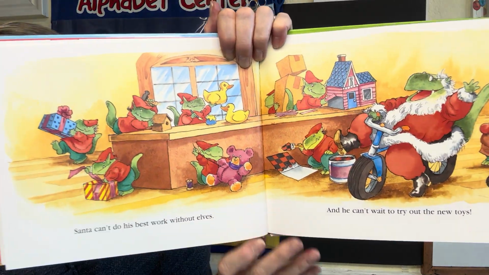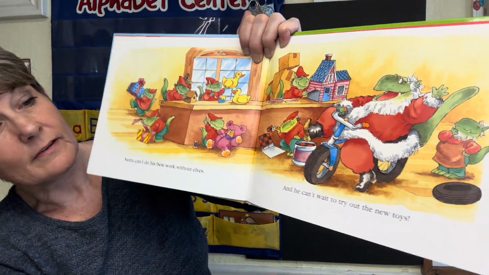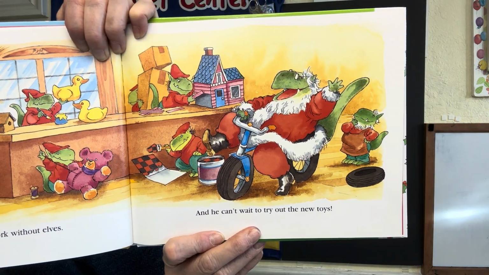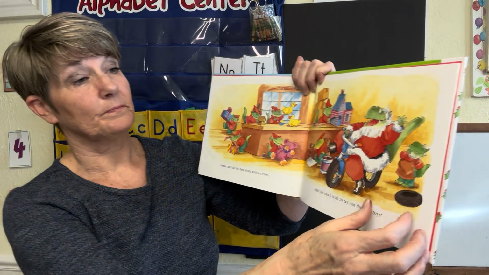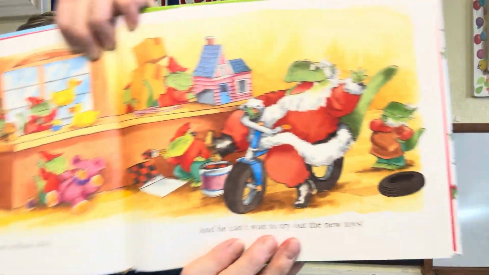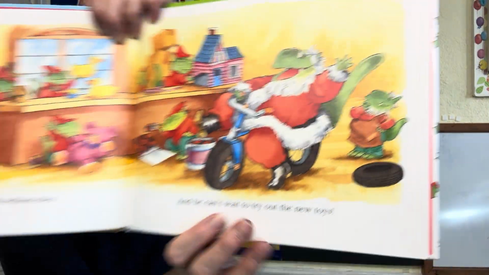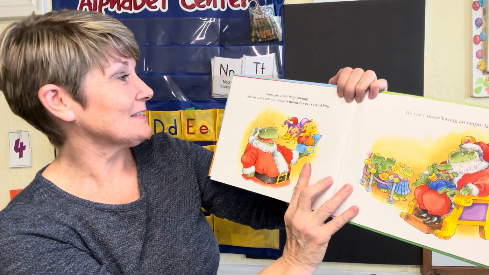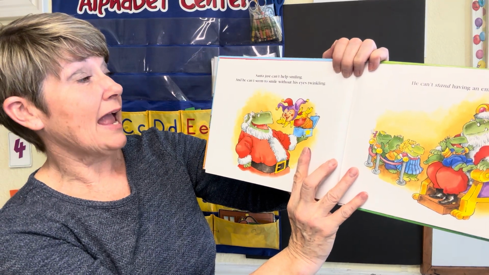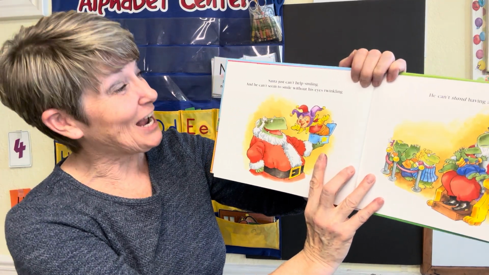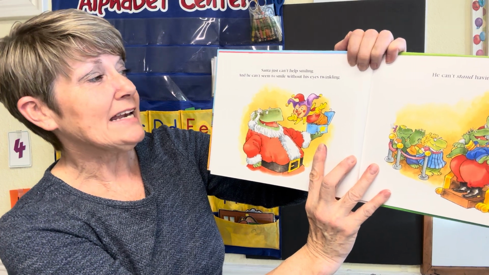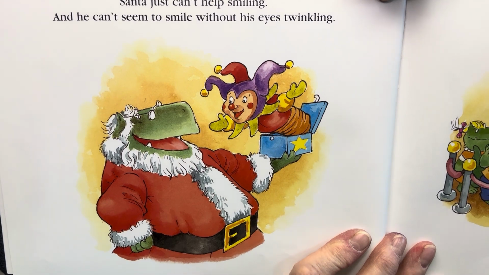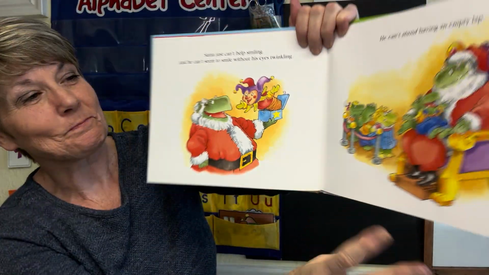Santa can't do his best work without the elves. And he can't wait to try all of the new toys. Does he look like he's having fun? Look at his face. Do you think it would be fun to work at Santa's workshop? I think that would be a fun place. Santa just can't help smiling. And he can't seem to smile without his eyes twinkling. Doesn't Santa always look so happy?